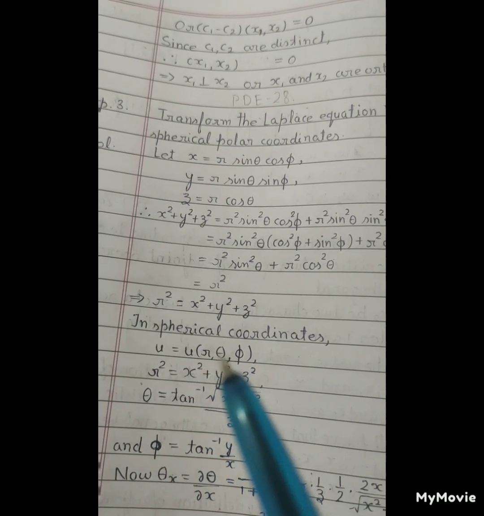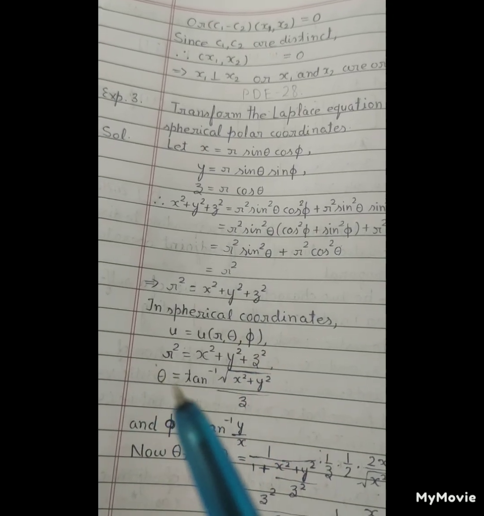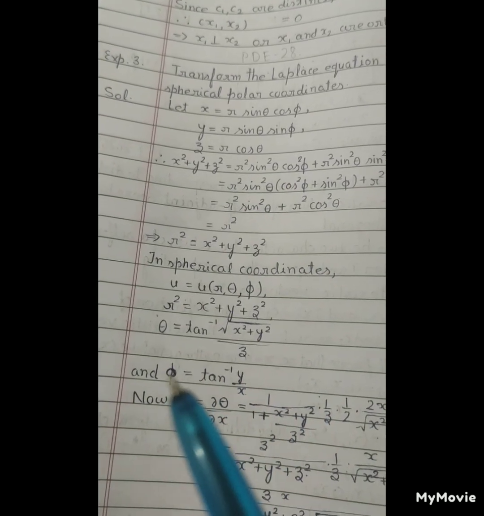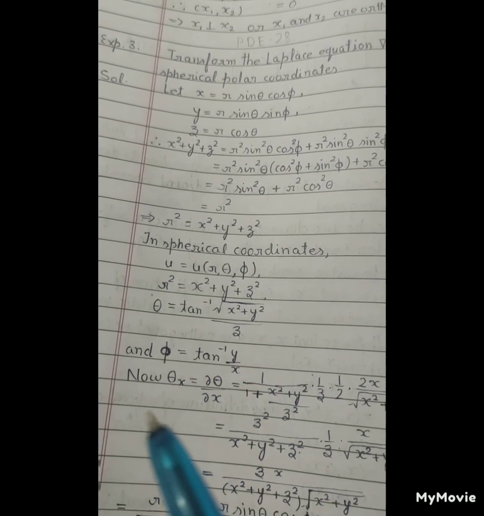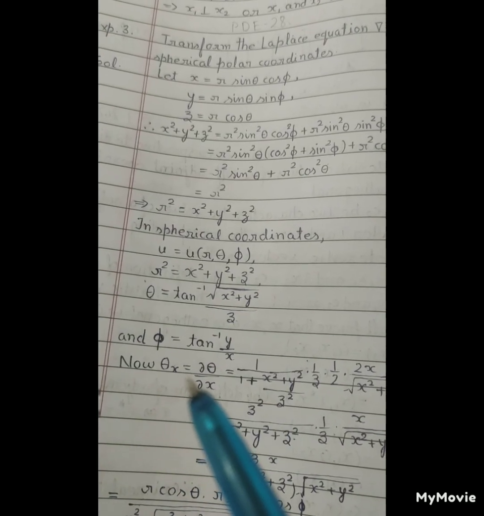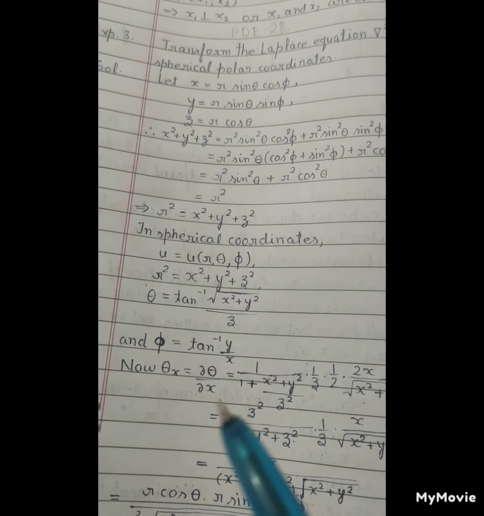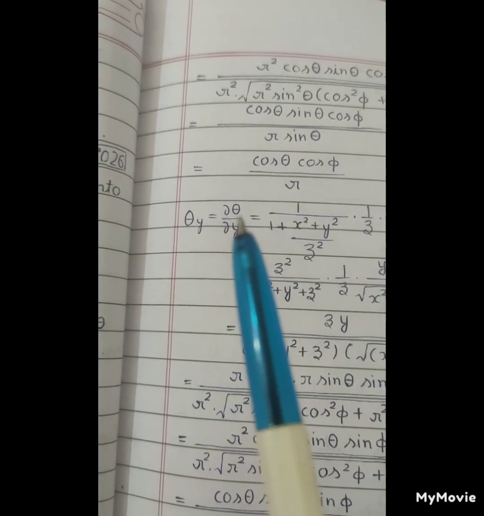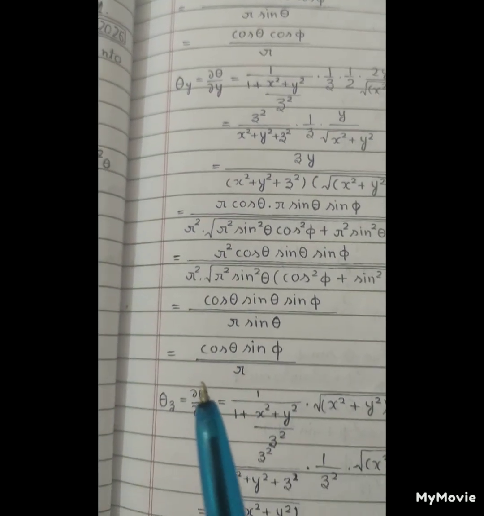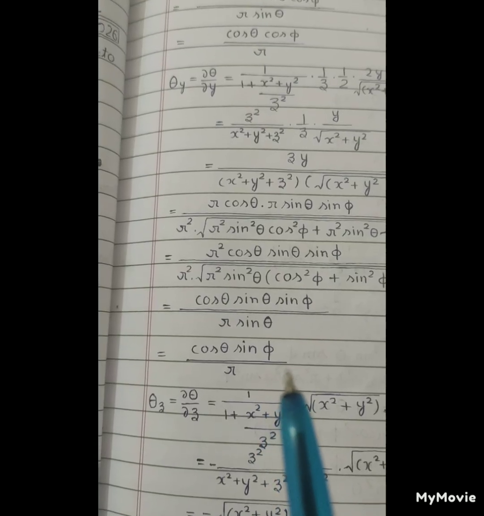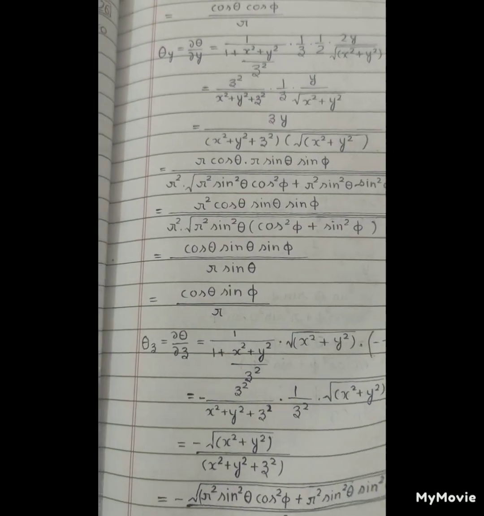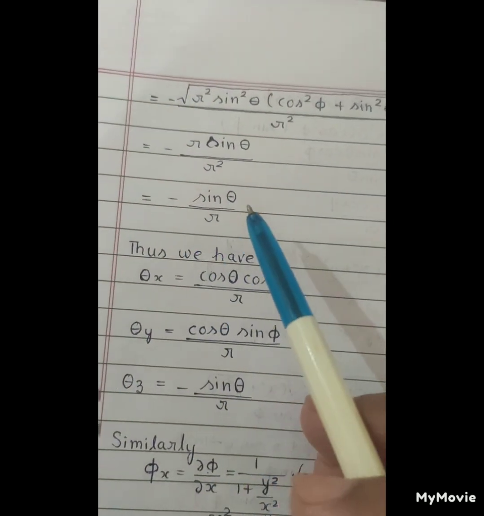u equals u of r, theta, phi, and theta equals tan inverse of square root of x square plus y square upon z, and phi equals tan inverse y upon x. Now theta x, the partial derivative of theta with respect to x, solving, we have the value cos theta cos phi upon r. Similarly, theta y, the partial derivative of theta with respect to y, has value cos theta sin phi upon r, and theta z, the partial derivative of theta with respect to z, equals minus sin theta upon r.